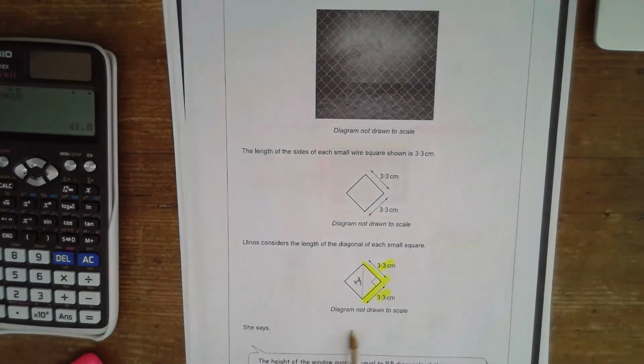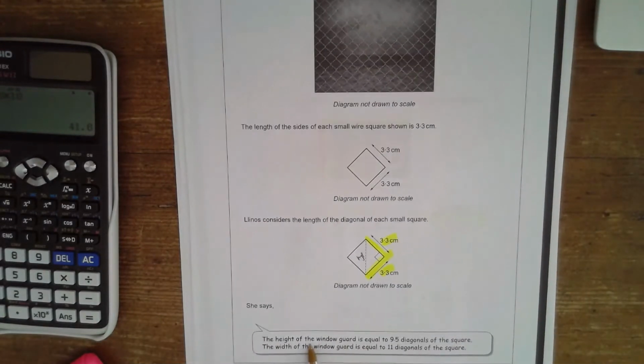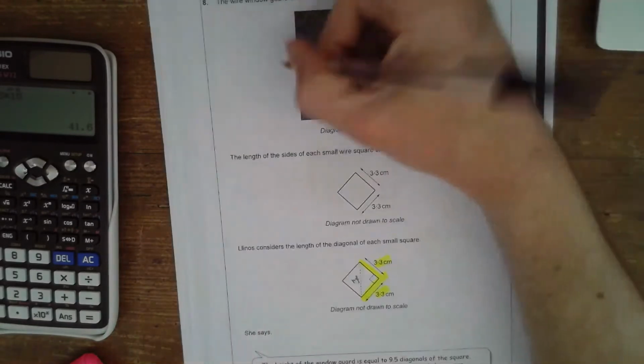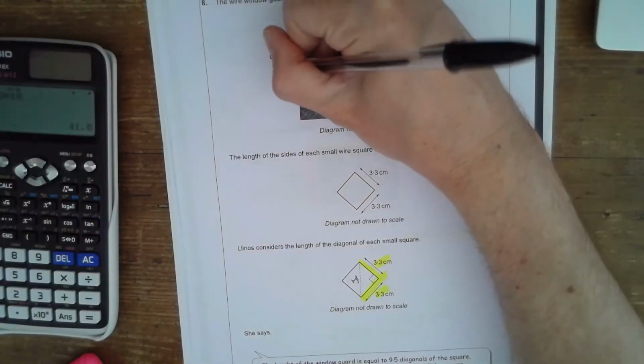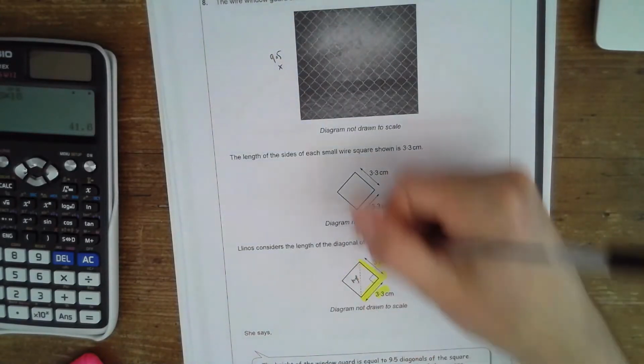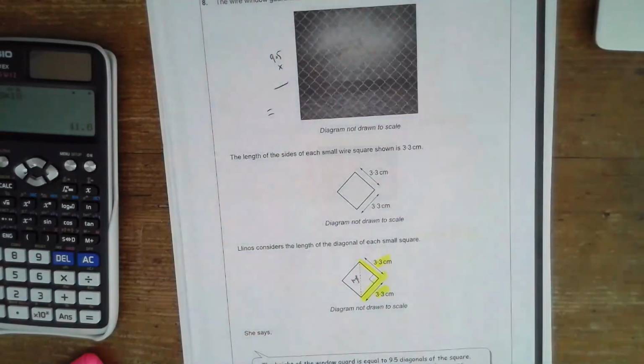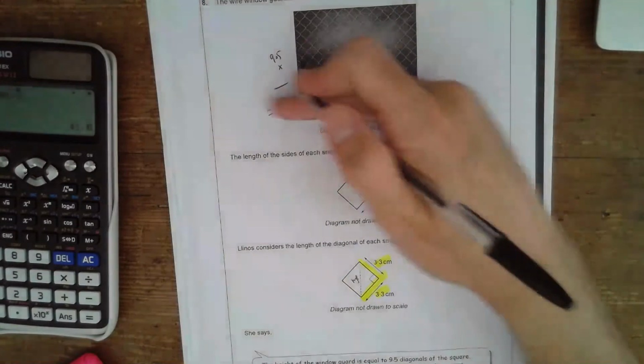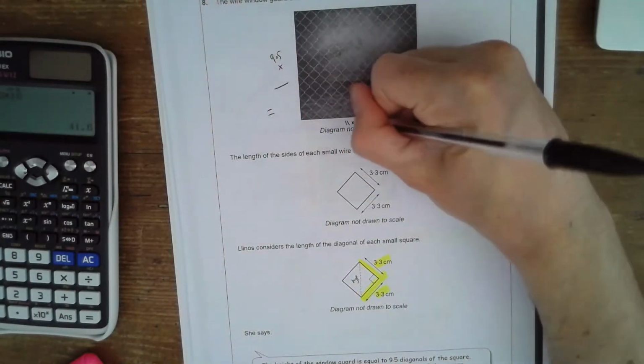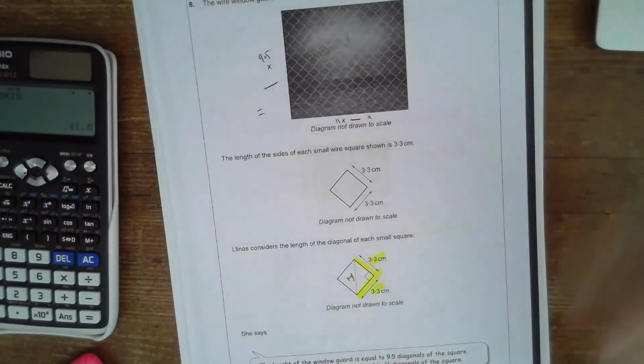Then it says the height of a window guard is equal to 3.5 diagonals of the square. So effectively this would be 3.5 times by whatever that diagonal is there. And the width is 11 diagonals. So this would be 11 times by whatever the diagonal is to work out what that is.